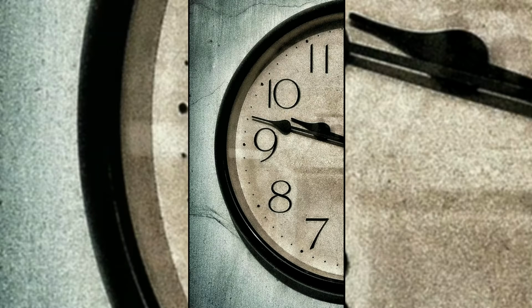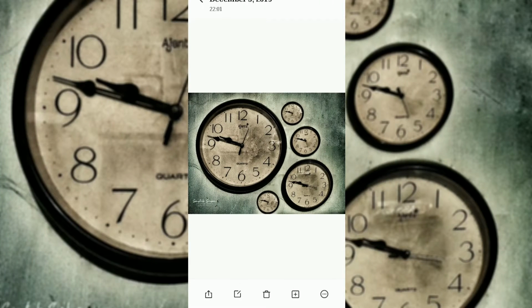And this is just a cropped image of this photograph. The bigger one is the real clock and the rest are all copied and pasted. Well, enough talking. Now let's jump into Snapseed and let's see how to do this.